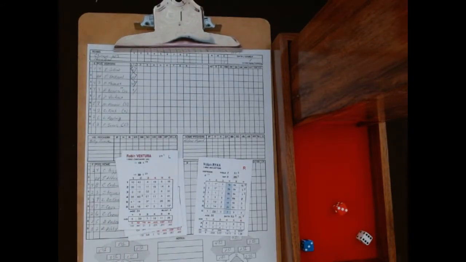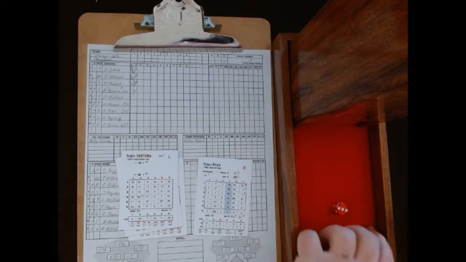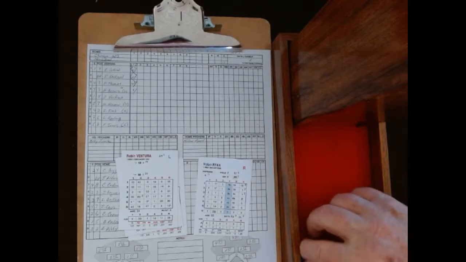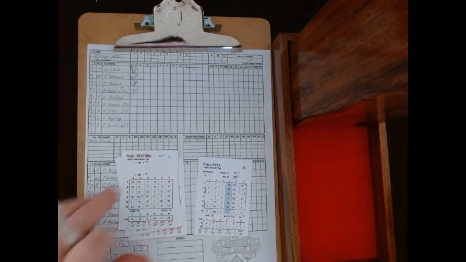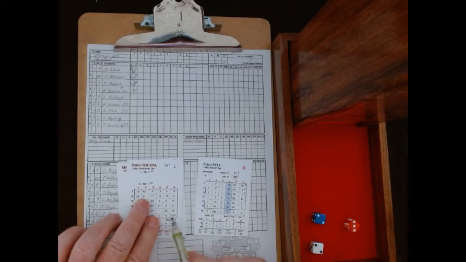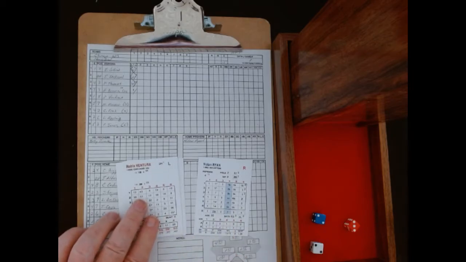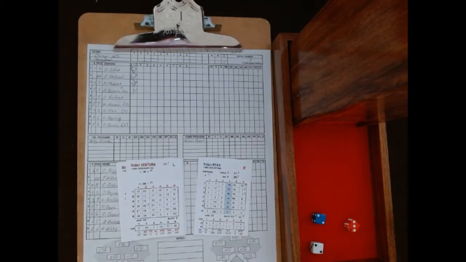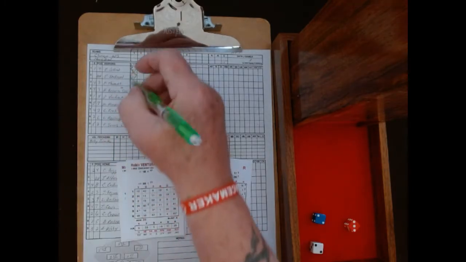All right, will they ever get an out this inning? Okay, here we go again. Robin Ventura. 3, 2, that's an 11, and then 2 down on the 3s. 1 is 12 on the 3 chart. 12 on the 3 chart is a line out to first and the runners hold.